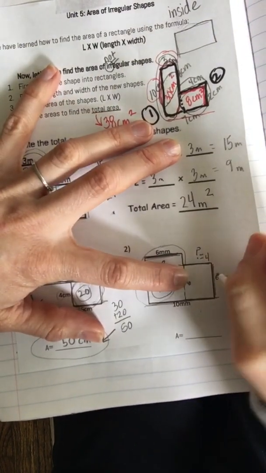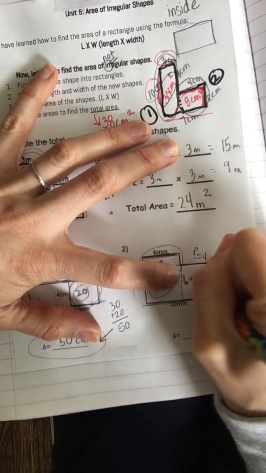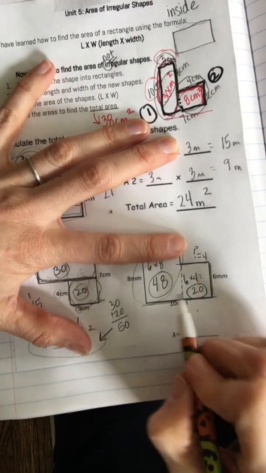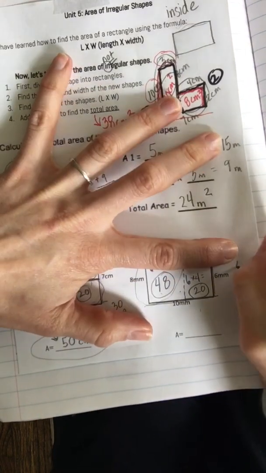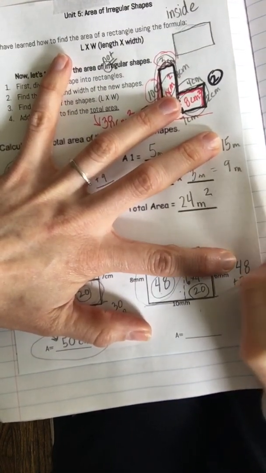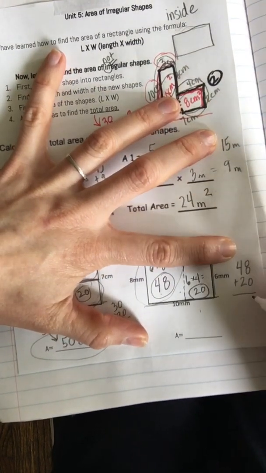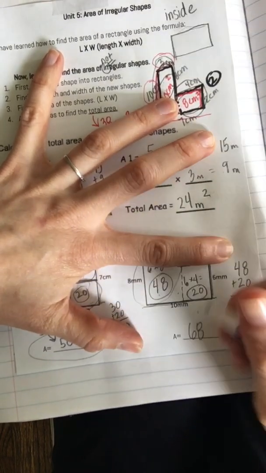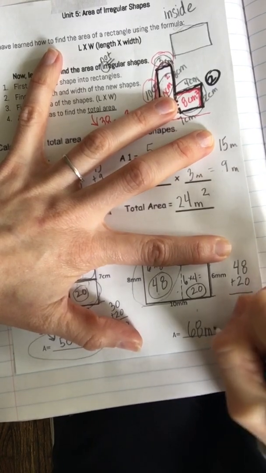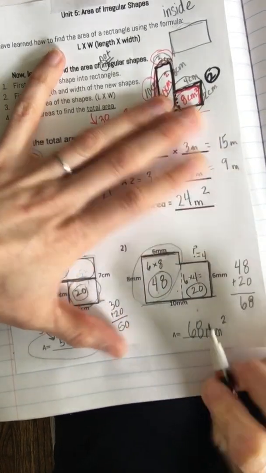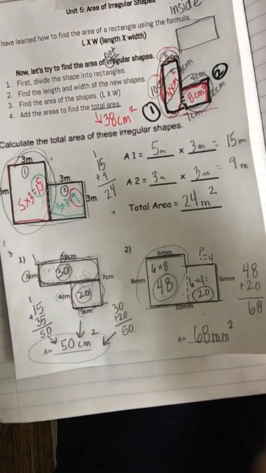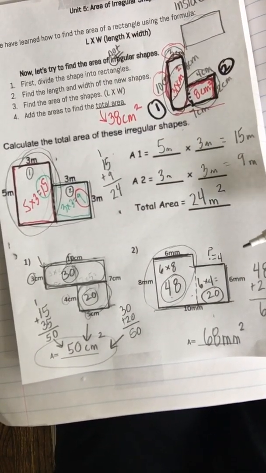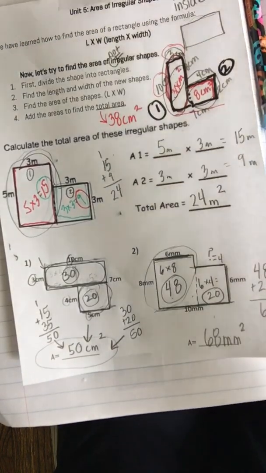So then I have 6 times 4 over here gets me 20. My total area, 48 plus 20. Add them up. And I get 68, but not just 68, labeling our answers. This is millimeters squared. Area is always squared. Okay, so this is a tough skill, but if you followed this video, I hope that it's starting to make sense and we can continue working with it.